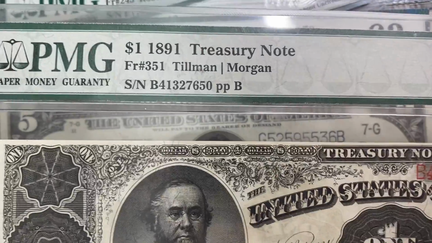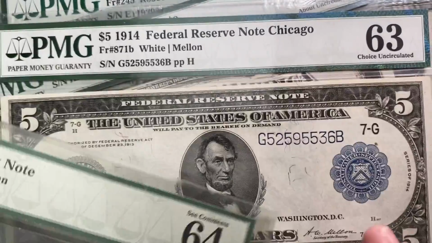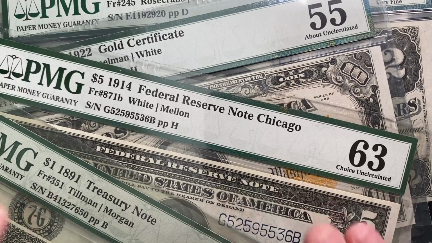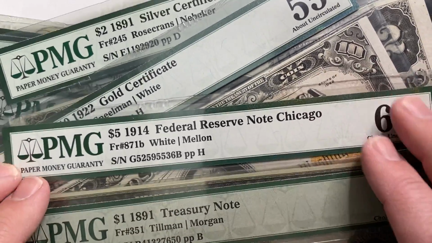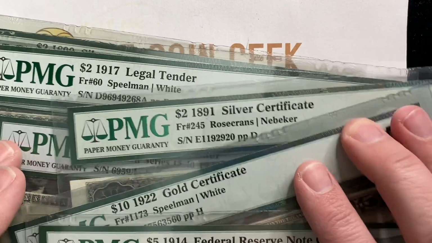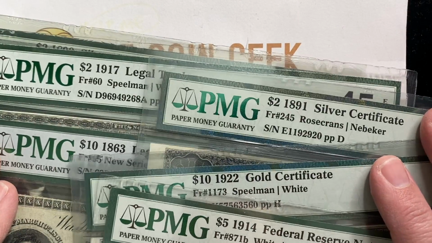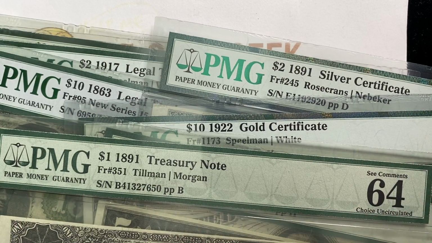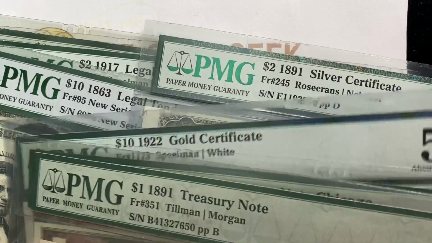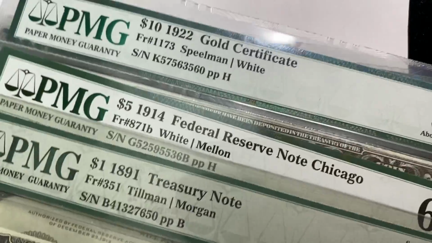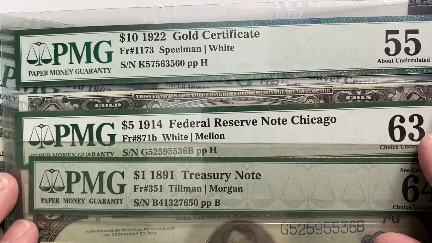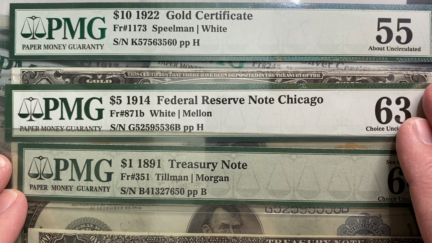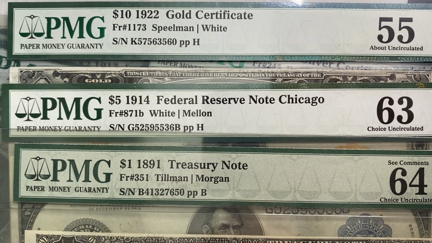So one of the reasons there's so many different notes is because they were passed under different laws. And so it gets confusing when you look at them all, because here's your Federal Reserve note, Treasury note, gold certificate, silver certificate, legal tender note, right? And then there's different years, and then there's different denominations. So if you think of each of these different legal types here, the gold, the Federal Reserve, the Treasury, you can think of them as like football teams.